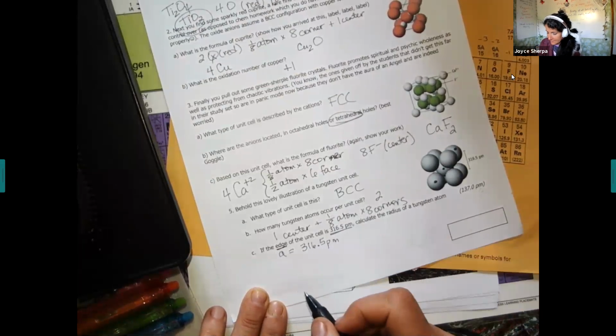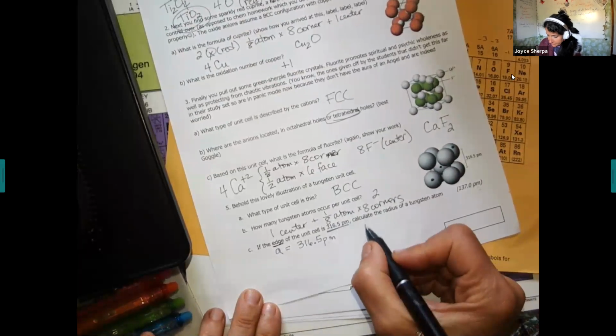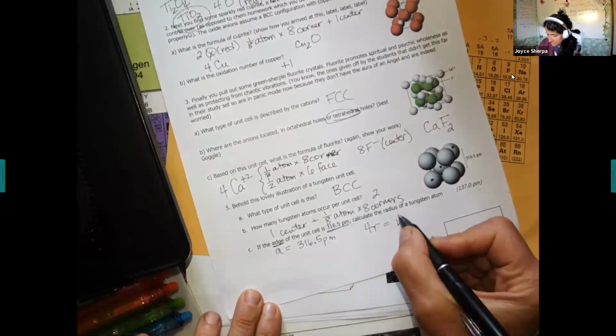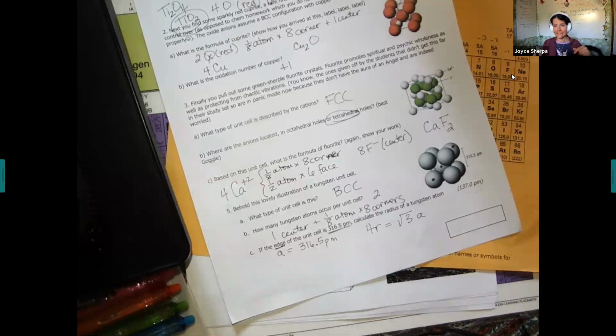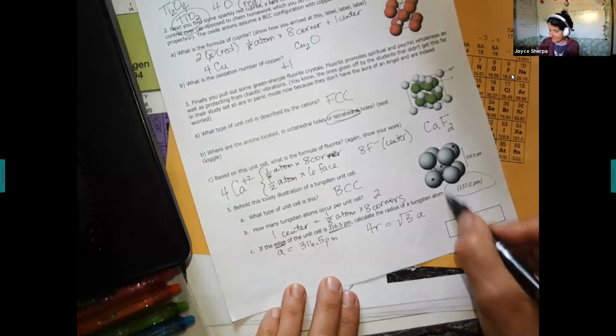It wants us to find the radius. So for BCC, our formula is 4 radii equals the square root of 3 times A. So we would just plug this in and solve, and you should get 137 picometers. No need to change it to centimeters for this.